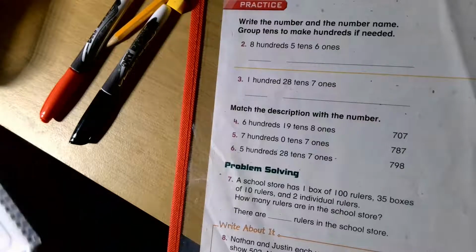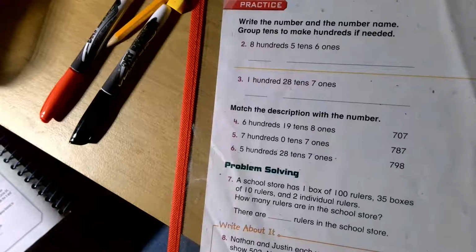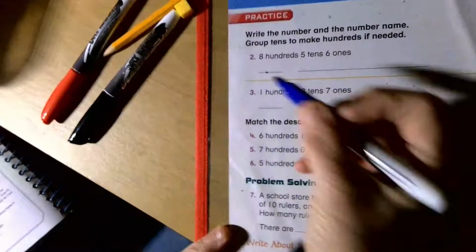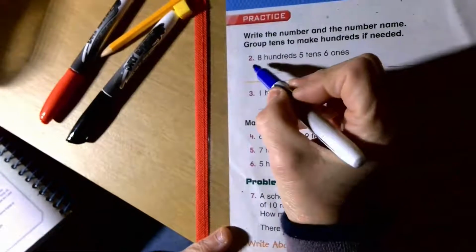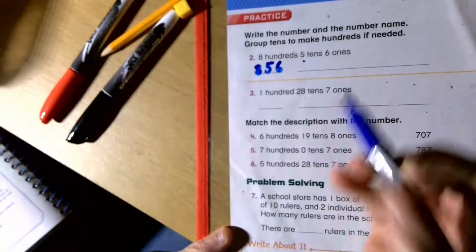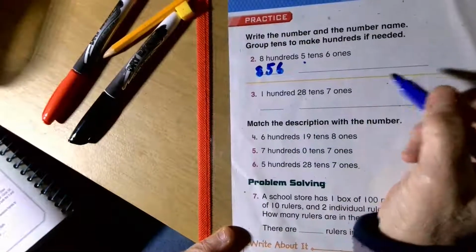Write the number in the number name. Group tens to make hundreds if needed. So now, I have 800, 5 tens, 6 ones. That is what number? 856.